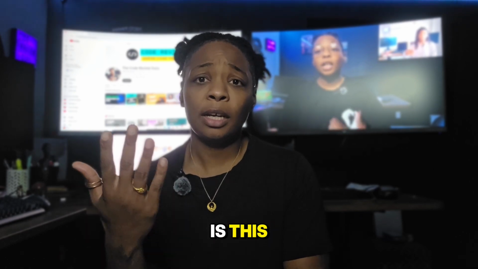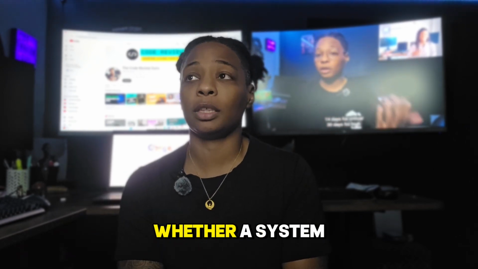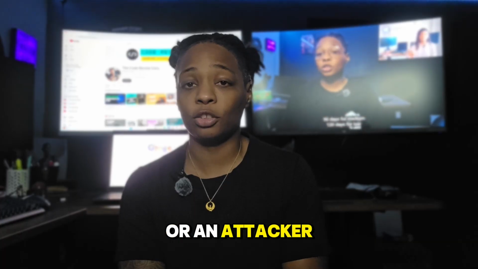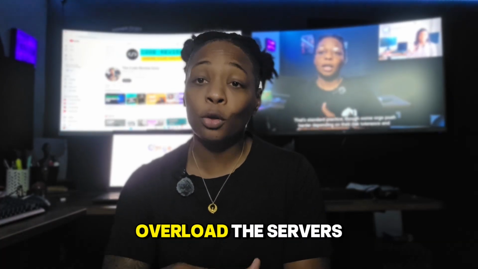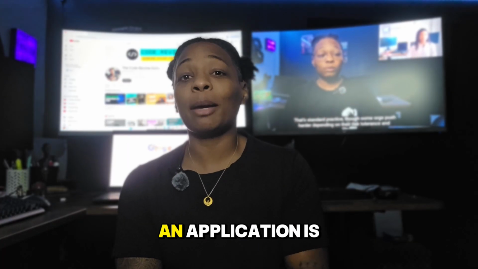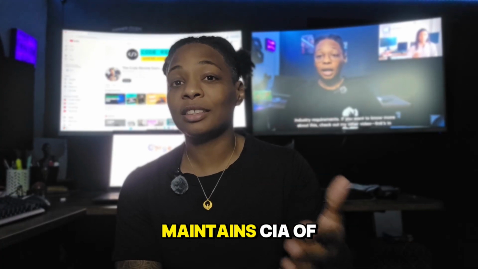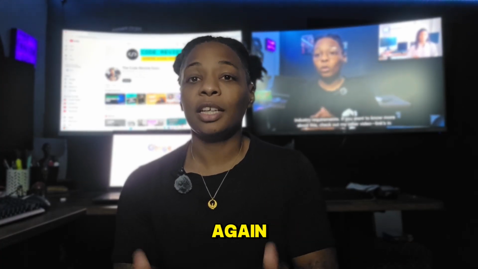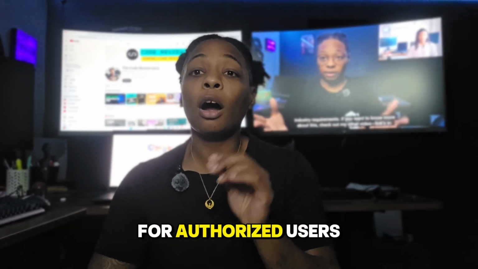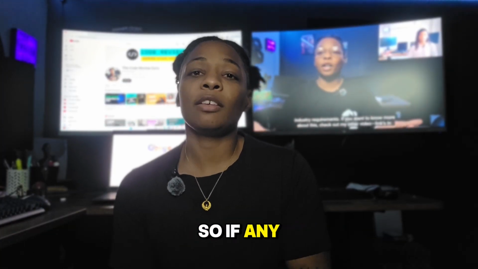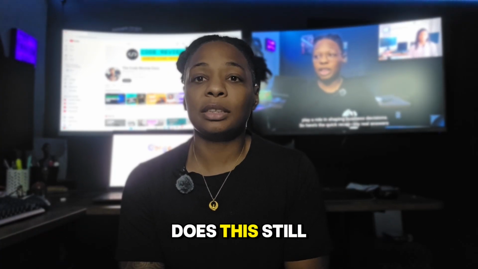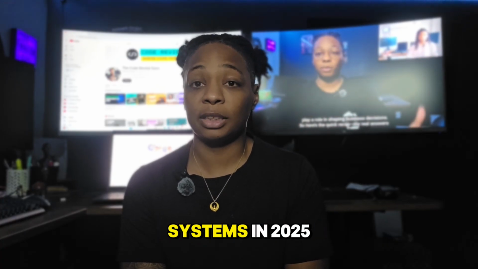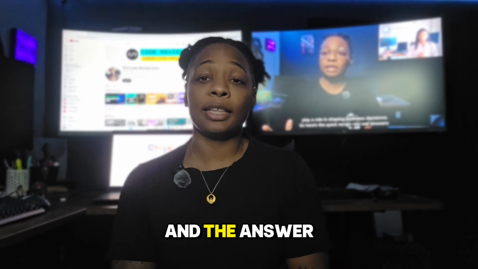But the point is this: features should not fail or disappear, whether a system crashes or an attacker tries to overload the servers. An application is secure when it maintains CIA of, again, its restricted resources for authorized users. So if any of these three principles are compromised, the application is considered insecure. Now, you might be wondering, does this still apply to modern day cloud applications and AI-driven systems in 2025 and beyond? And the answer is yes.